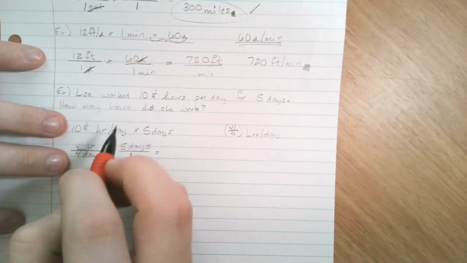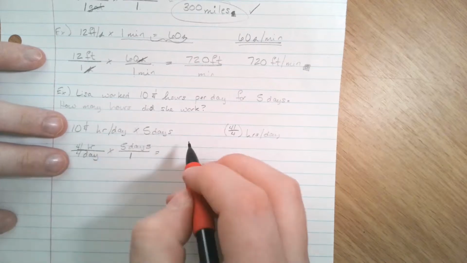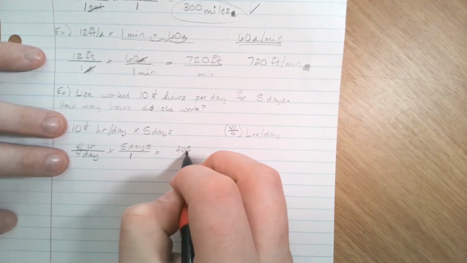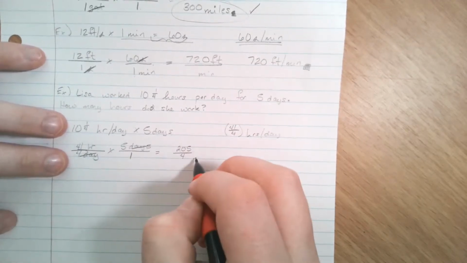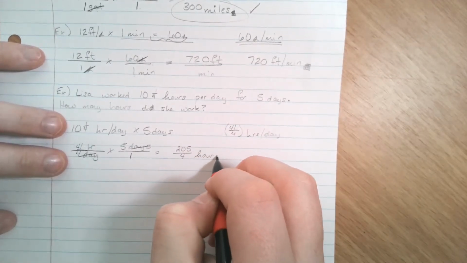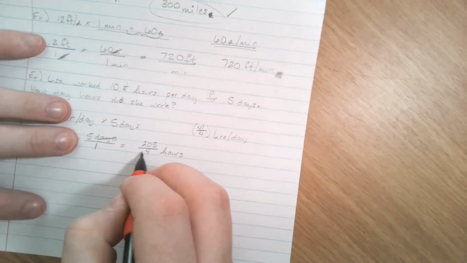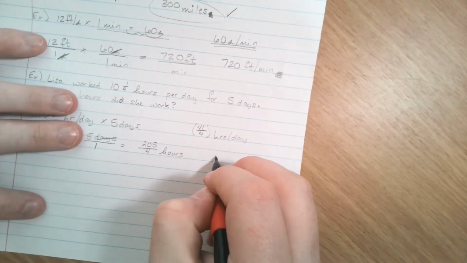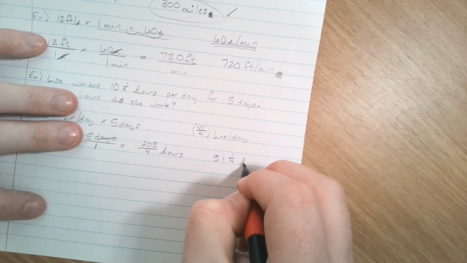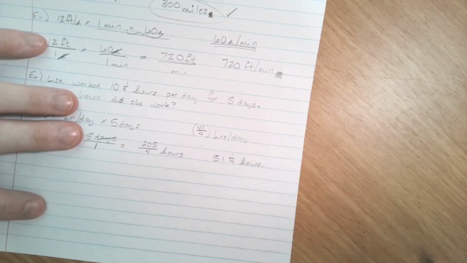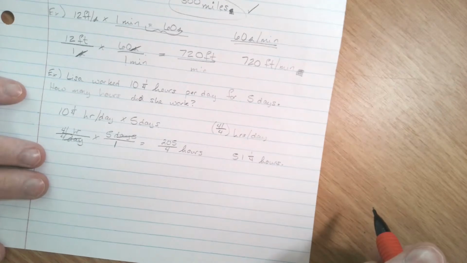So we have 5 times 41 is 205 divided by 4. And these days will cancel out. We have 205 hours. And 4 can fit into 205. 51 1/4 hours. Yep.